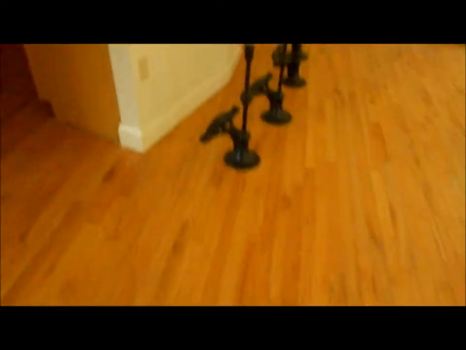All of these walls were saturated. All of these floors are warped. As you can see, they were all saturated. The wood is lifted up. All the ceilings are saturated and falling apart. You can see the seams of the old drywall.